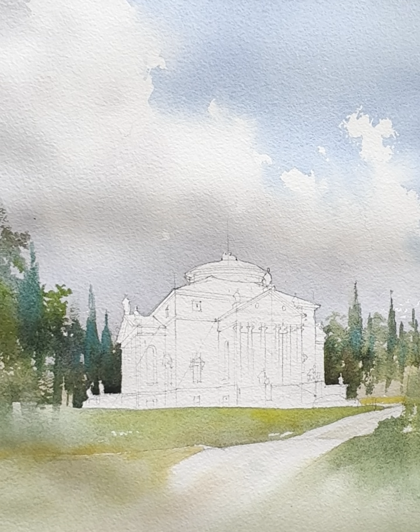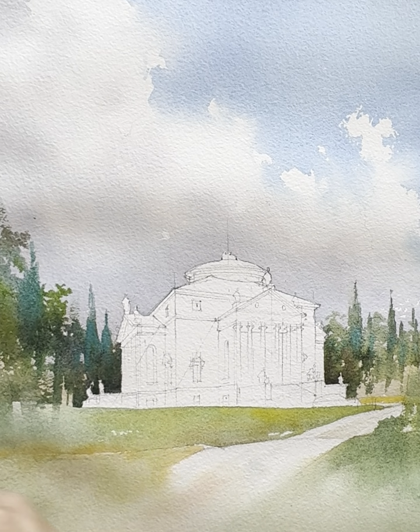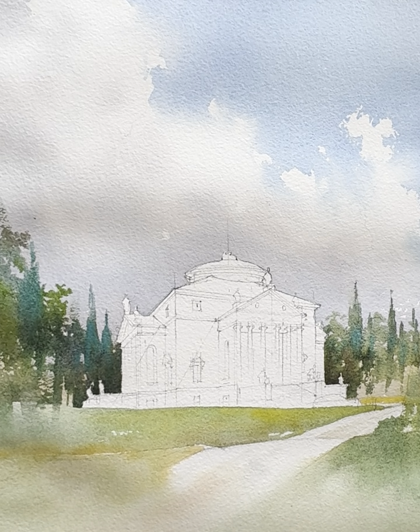So I want to keep the colors minimal, which they really are in real life, so that helps a bit. I want to keep the textures minimal. I want to keep the pigments I use minimal.